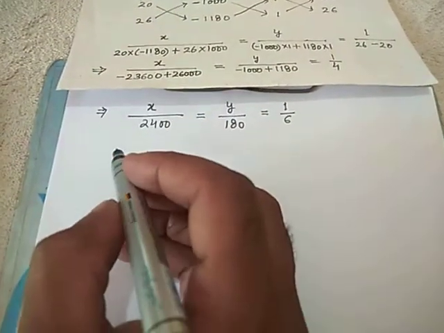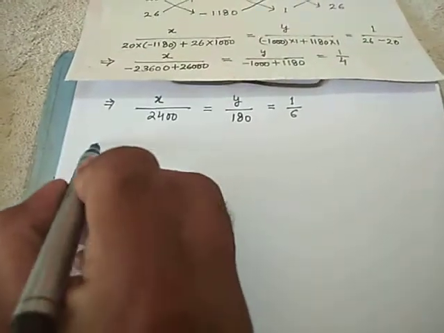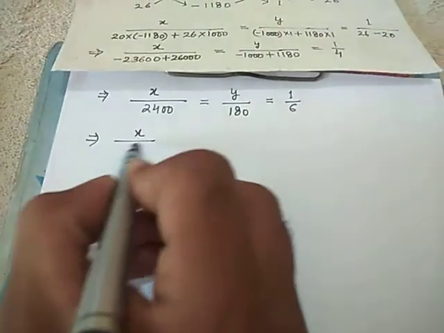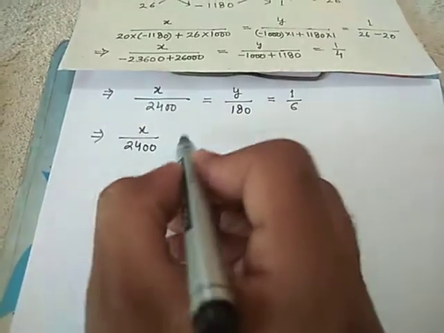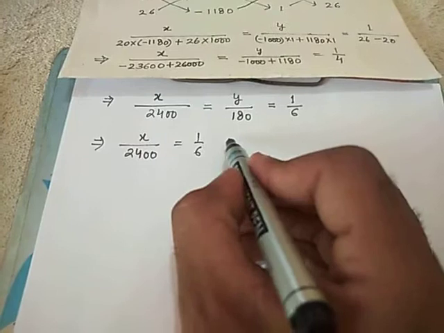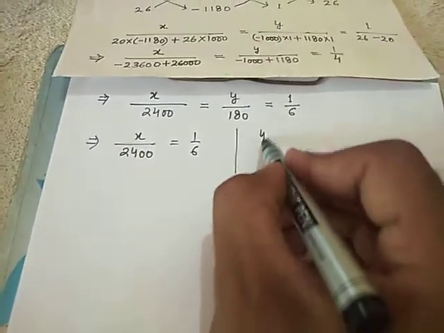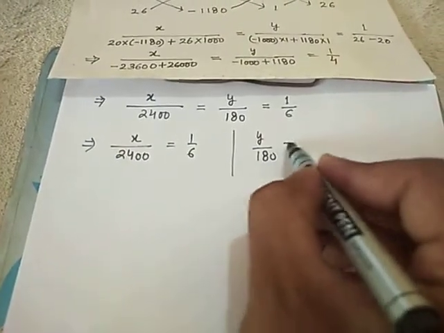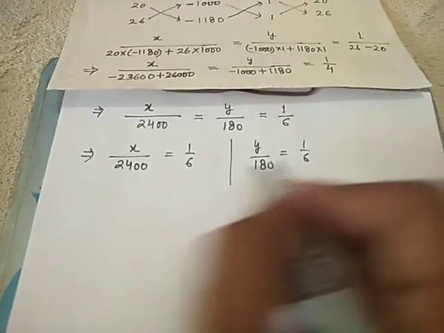So on solving, it implies x upon 2,400 is equal to 1 upon 6 and y upon 180 is equal to 1 upon 6.